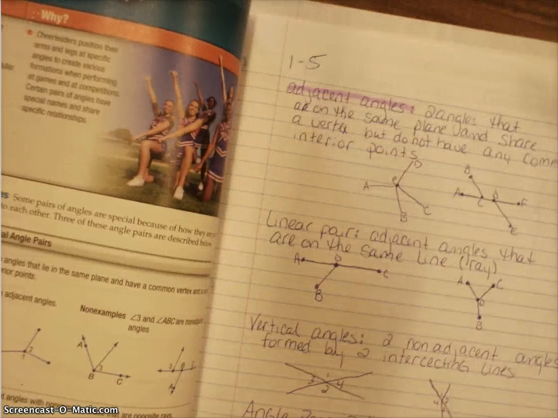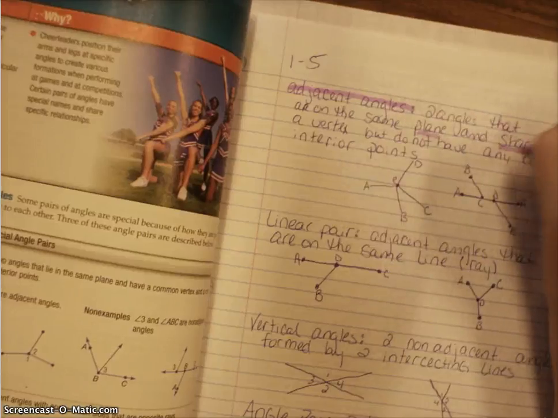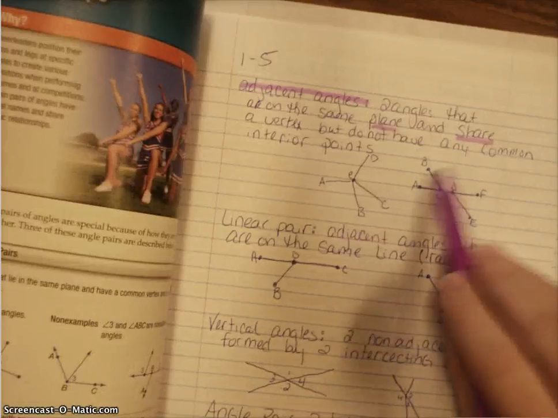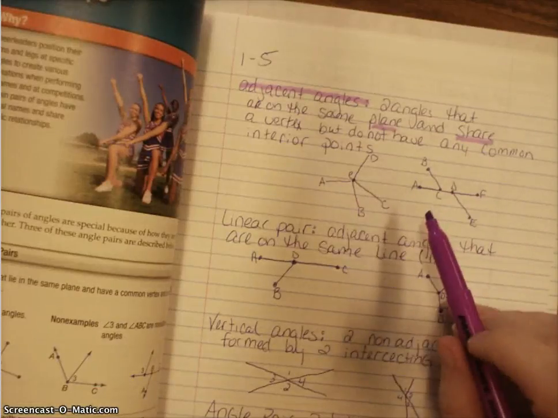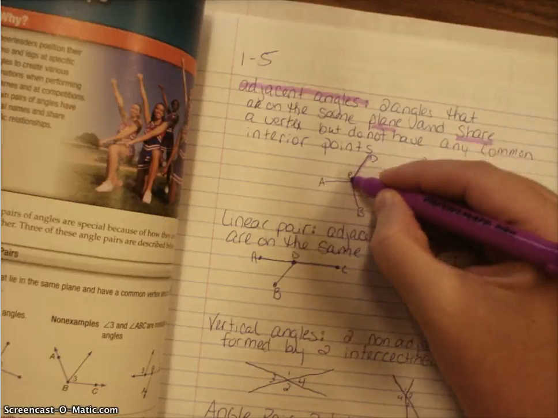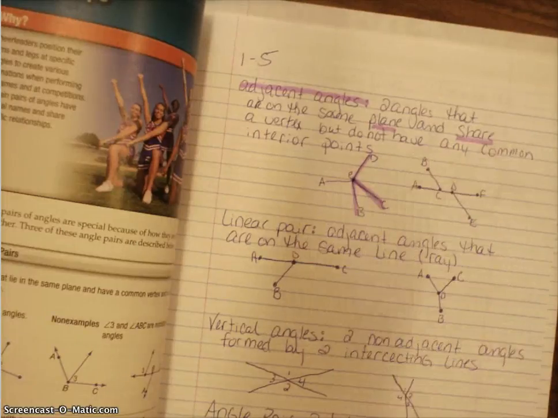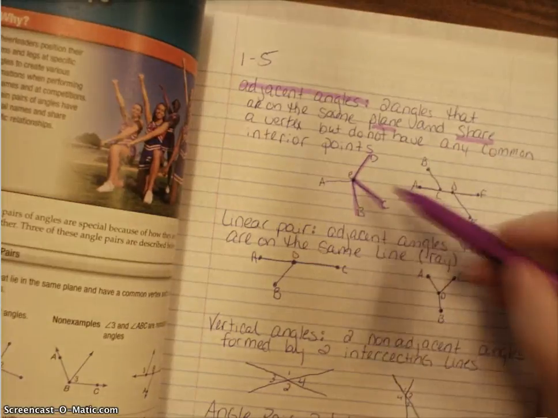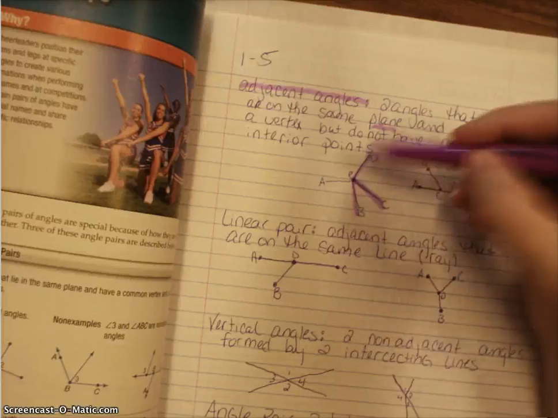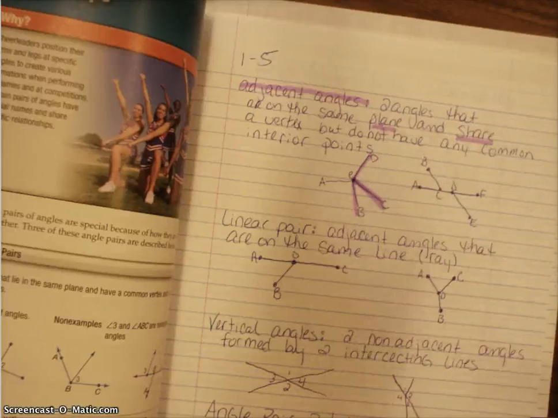And those are two angles that are on the same plane and share a vertex, but do not have any common interior points. So in this case, an adjacent angle would be DEC and CEB. Those would be adjacent angles. They share the same vertex, E, but they don't have any of the same interior points.